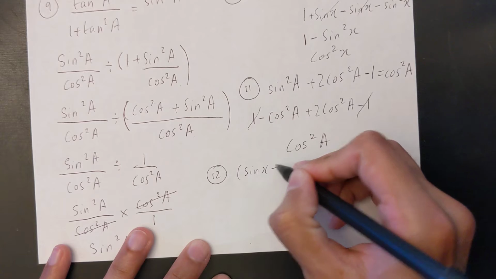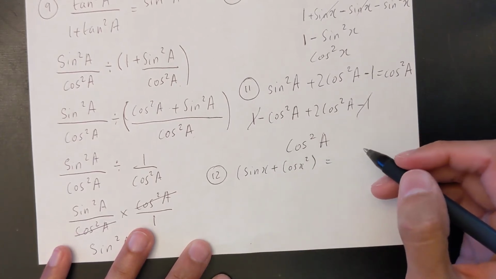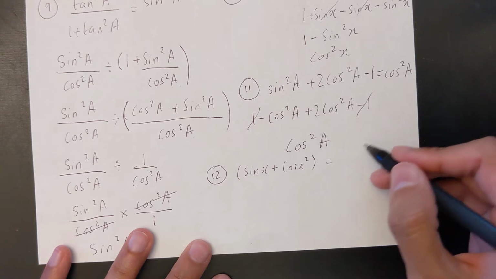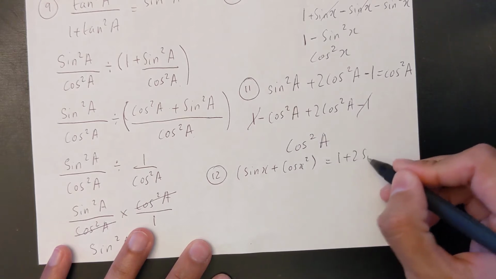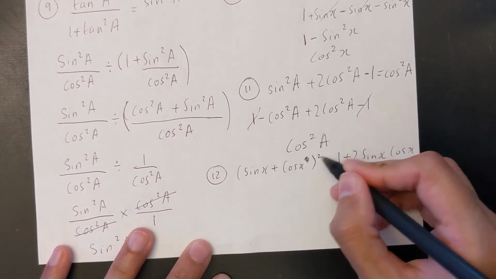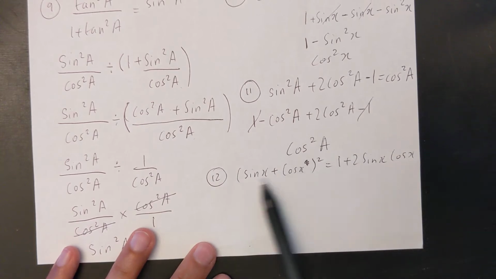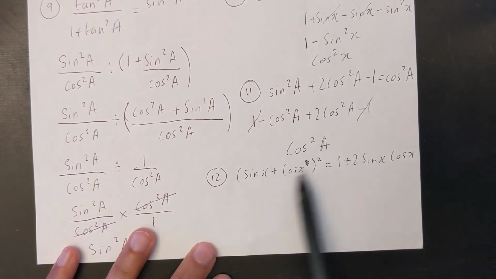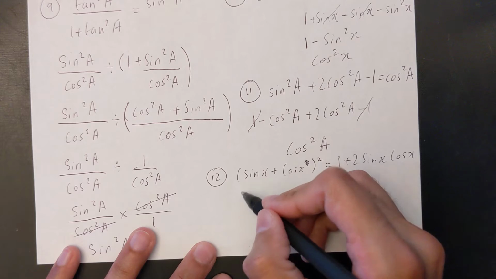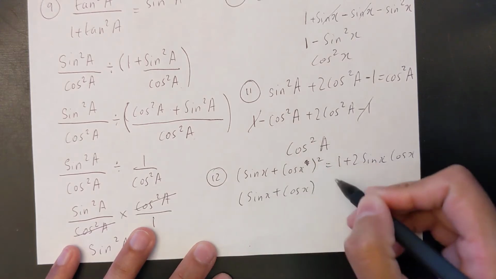(Sine x plus cos x) square equals 1 plus 2 sine x cos x. Oops, that square is outside the bracket. Alright, so on this one, I just want to work on this side. It's much more complicated. I'm going to get rid of the square, so I'm going to write out the bracket twice.